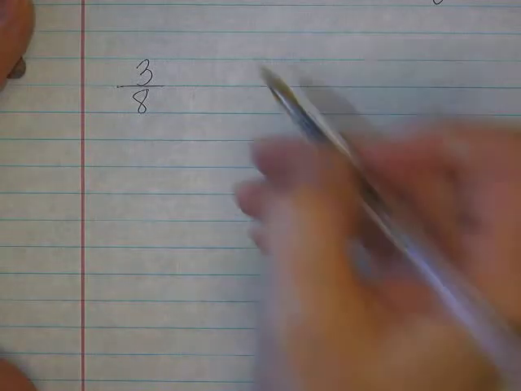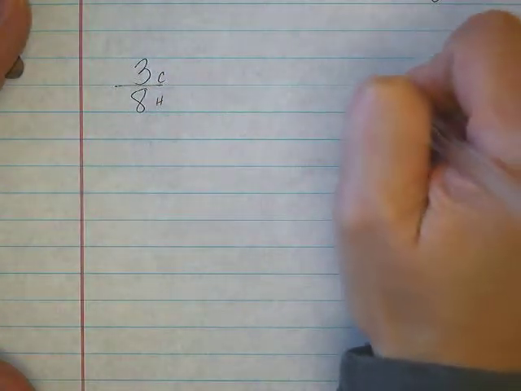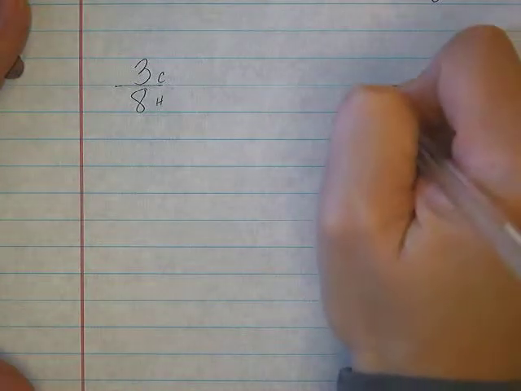If we had 3/8, we need to change 3/8 from a fraction to a decimal. How are we going to do that? Well, we've got to divide. Which one's the horse and which one's the cowboy? Well, cowboy's right on top of horses, so 3 is the cowboy and 8 is the horse.